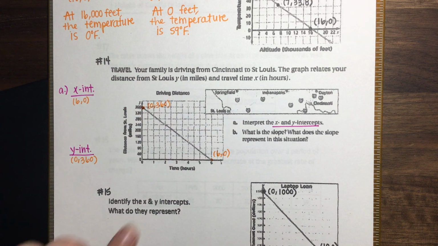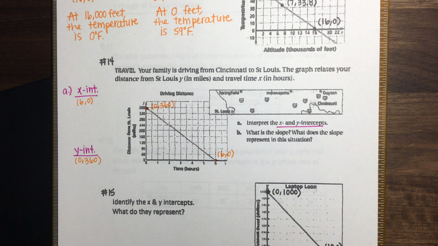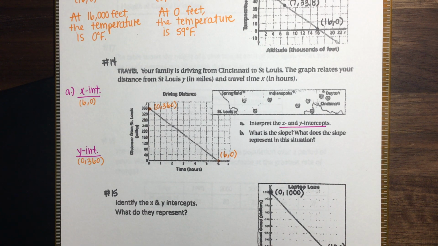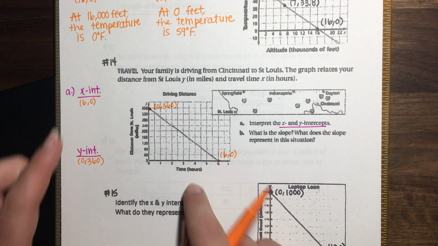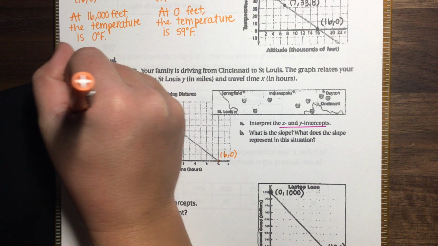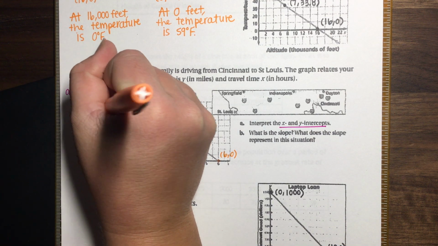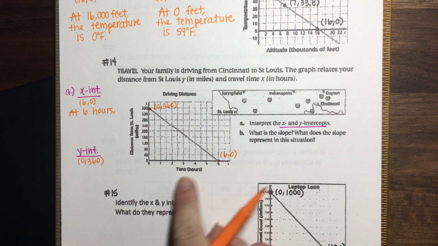Now I've got to use my labels to help me figure out what this means. So at 6, that is going to be at 6 hours.